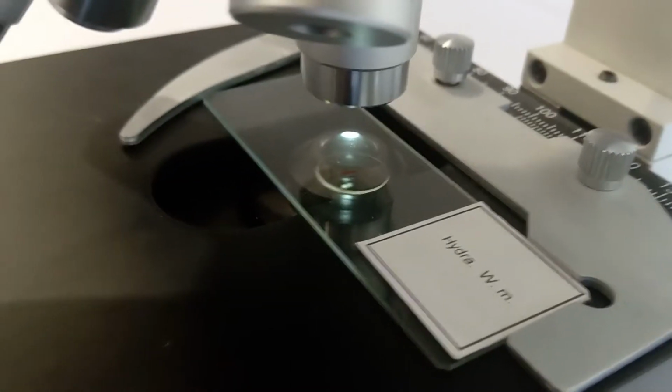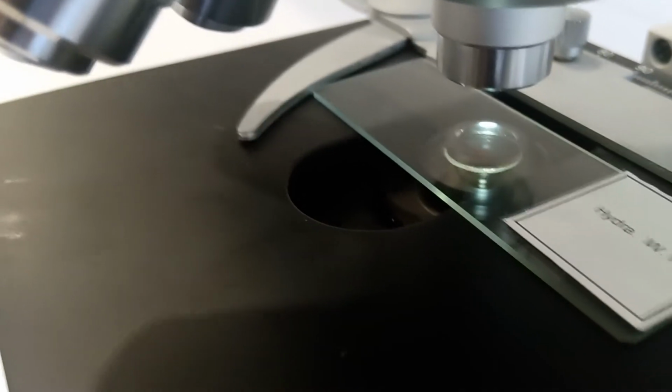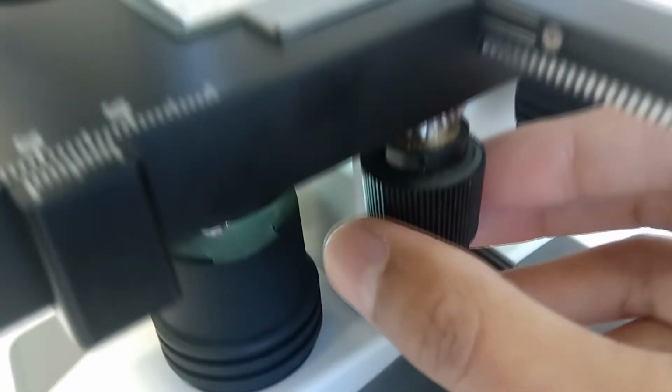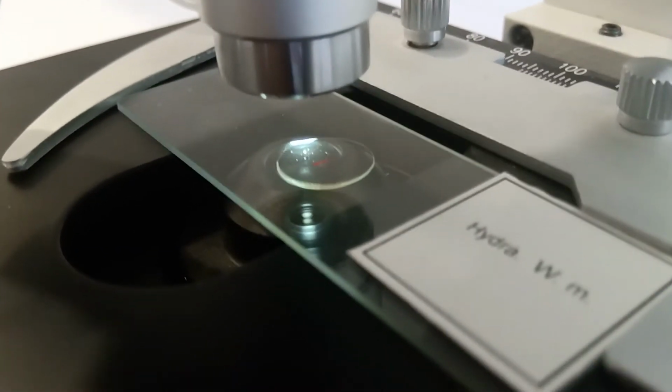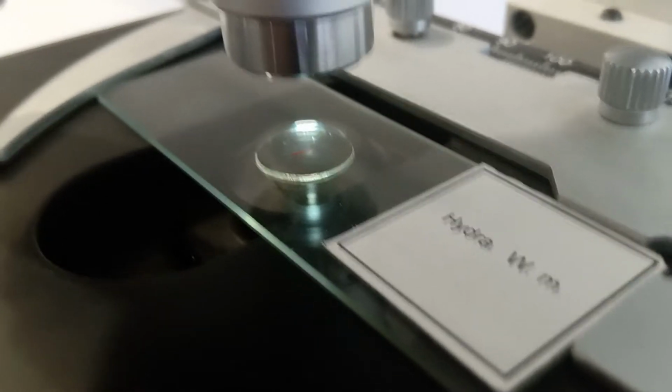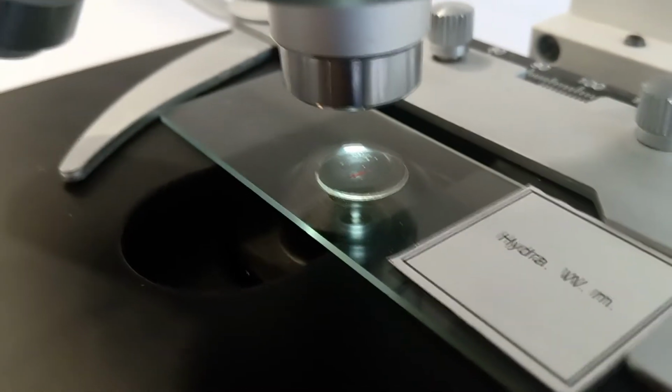Now, if you can see that red blob, I want to get that over the light source. So I just turn using this thing here. And what I'm trying to do is get that over the light source like this. So that's the first thing.